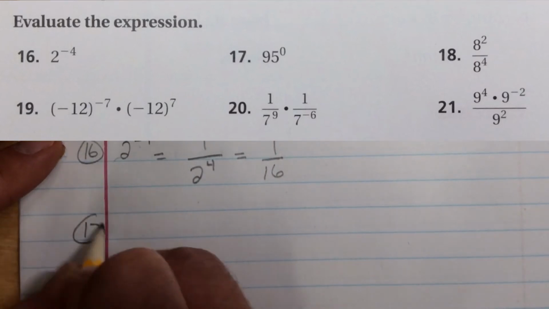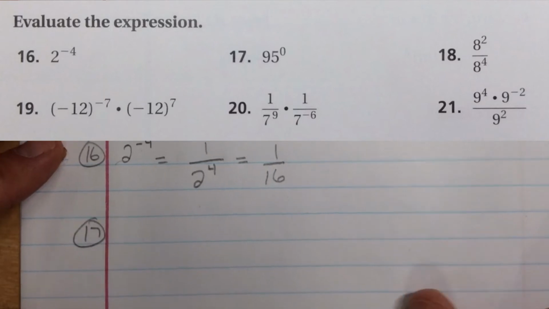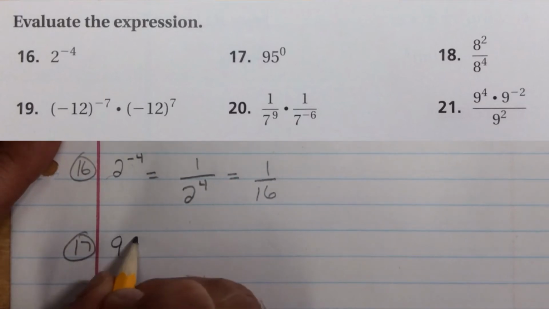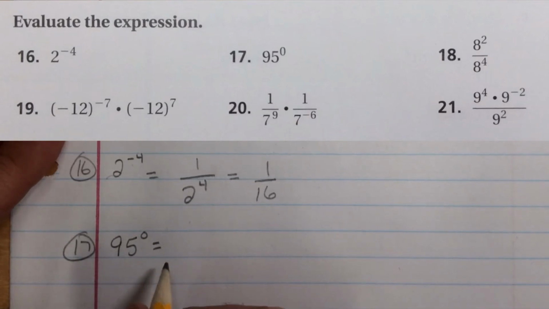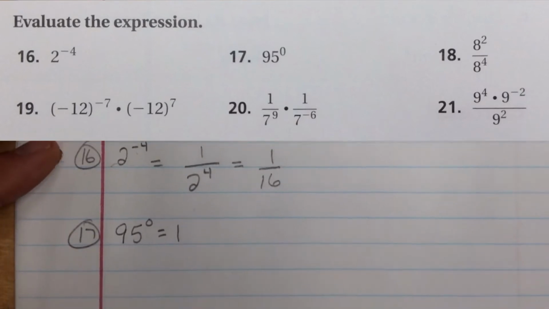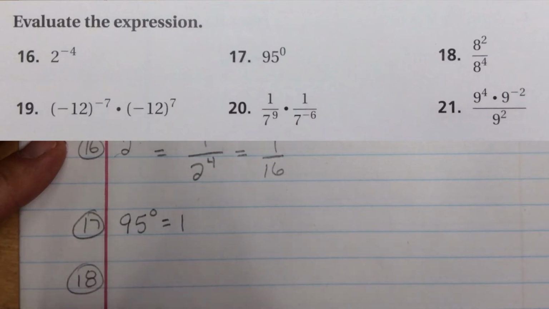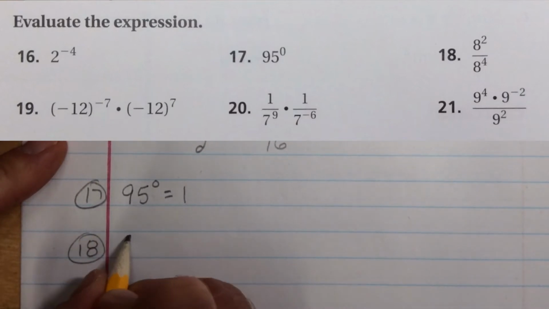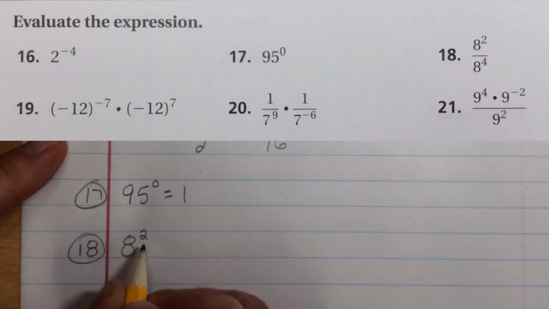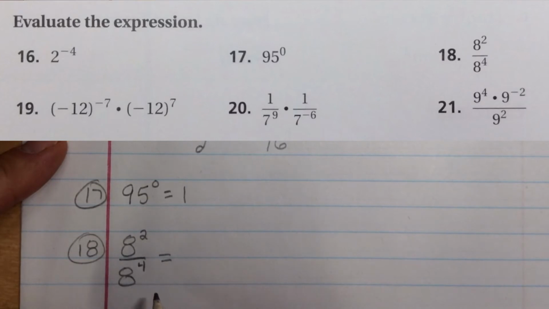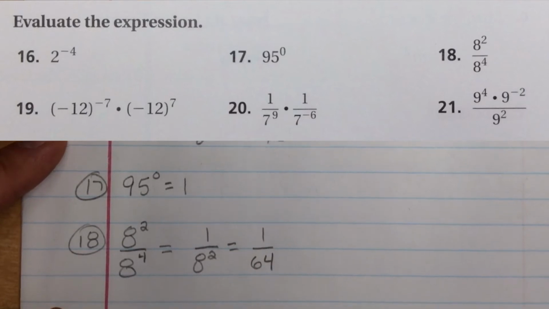For number 17, 95 to the 0 power, anything to the 0 power is 1. Number 18. For number 18, we have 8 to the 2nd power over 8 to the 4th power, which is going to give us 1 over 8 squared, or 8 to the 2nd power, which would be 1 over 64, 1/64.